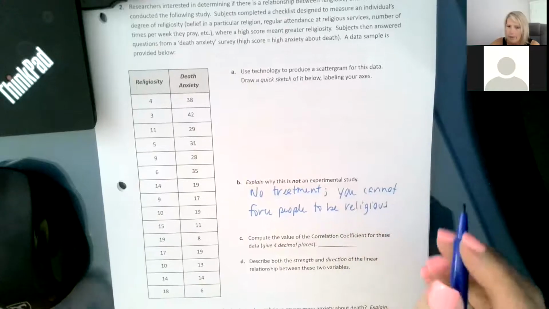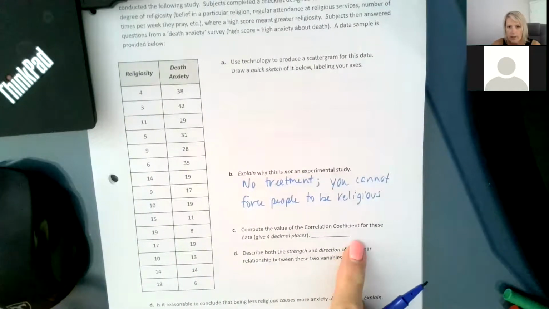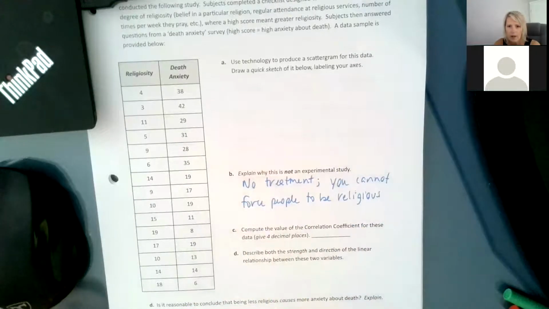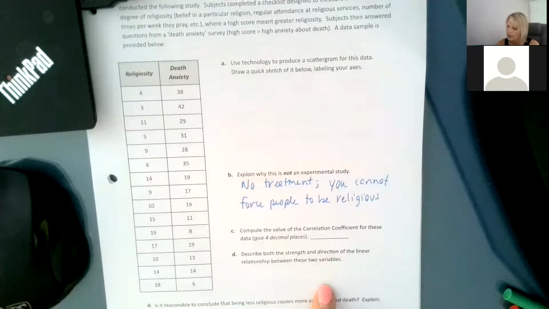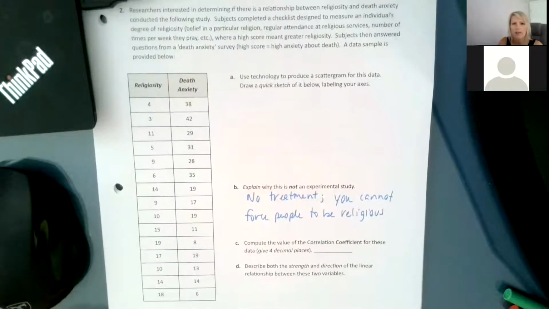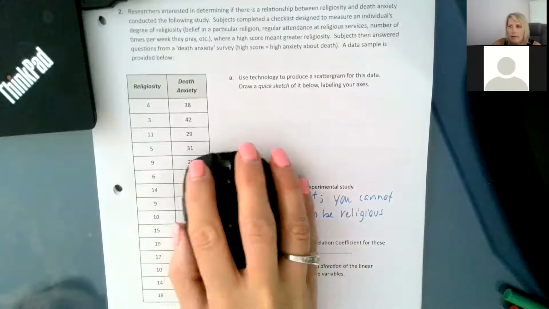Okay. And then it's asking us to compute the value of the correlation coefficient. So once we get our scattergram and see what it looks like, we want to use our measure of that relationship, which is the correlation coefficient, and we're going to describe that relationship. That'll give us a big picture before we move on to the second page of questions. So let's go ahead and get a scattergram.